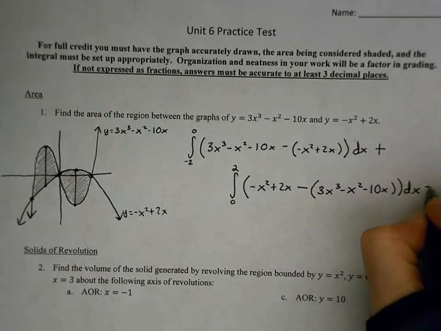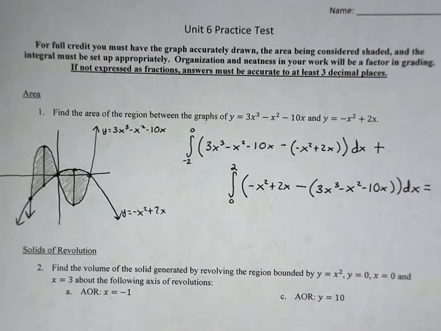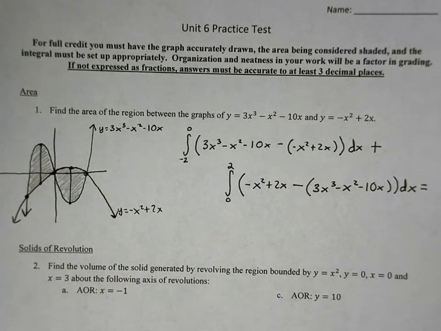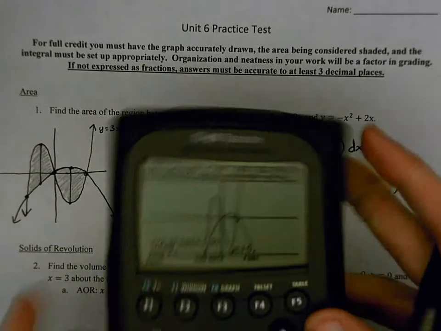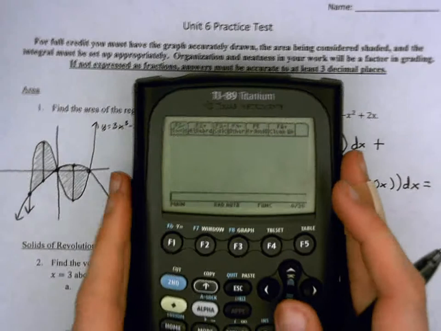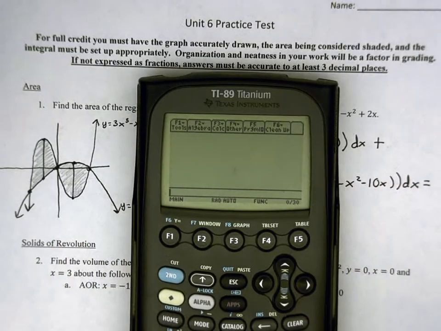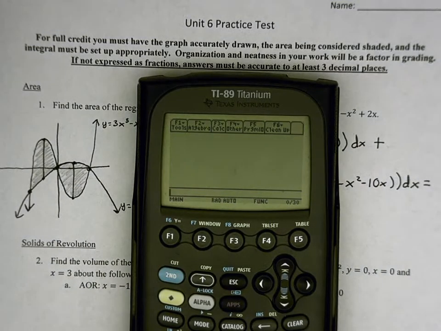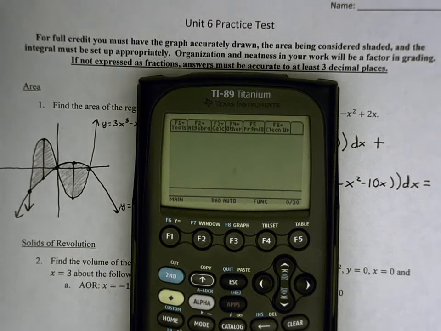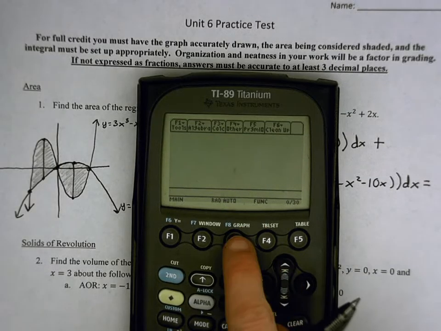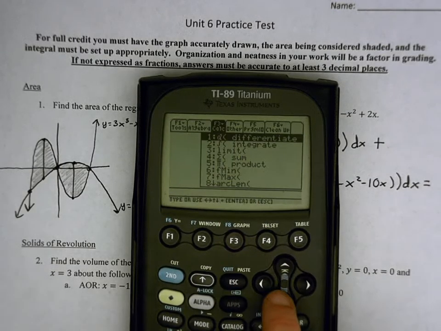Okay, so I'm going to take all of that and plug it into my calculator. On an 84, you'll go to your home screen and hit Math 9, which is fnInt. On an 89, you're going to hit F3, which is your calc, and then 2.